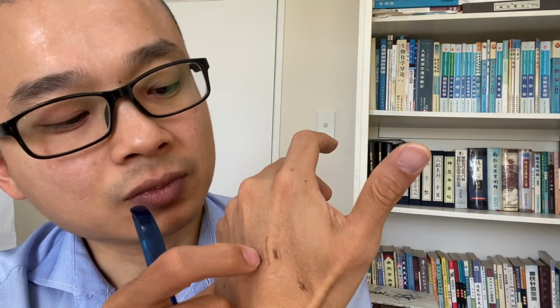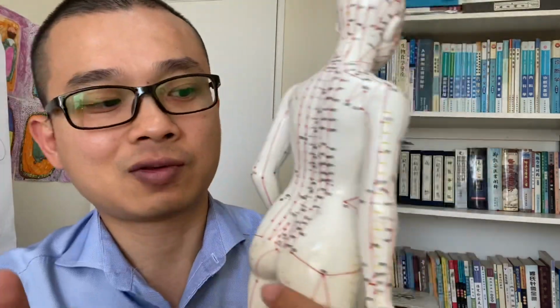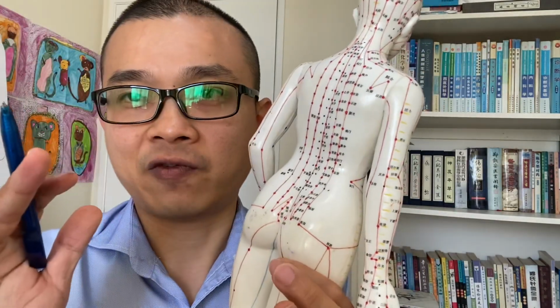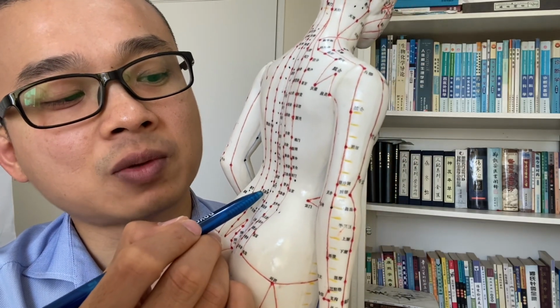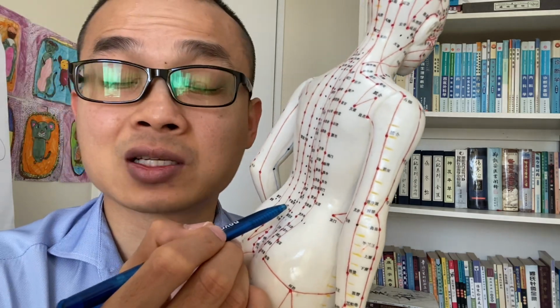Now, the reason you want to put it in here is that you check whether that point is tender or not. If there are two points and both are pretty sensitive, what I suggest is you put one needle in here, one needle in here. The reason is that when you hit the five back points, most of the time the patient comes and says, oh, there's still pain, and you ask the patient, where is the pain?